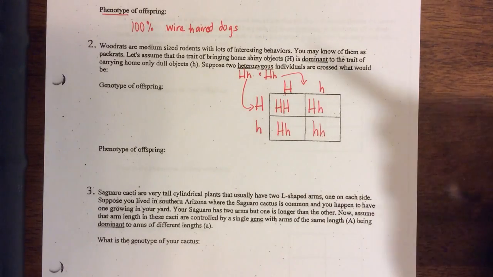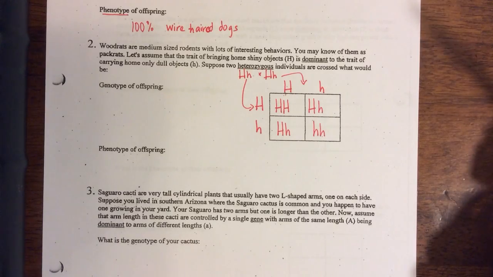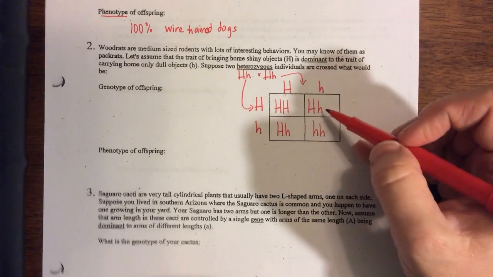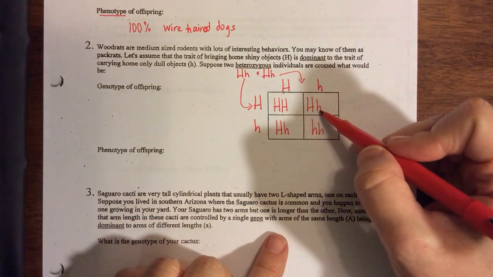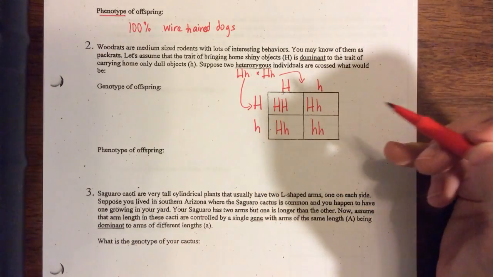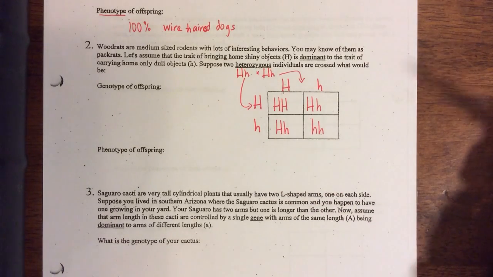Now I want to point something out here, which I did not do in the last problem. We always put our capital letter first. So when we're looking at our two boxes and they meet here in the middle, I always put the capital letter first. So I would never write little h, big H. I always put a capital letter before the lowercase.